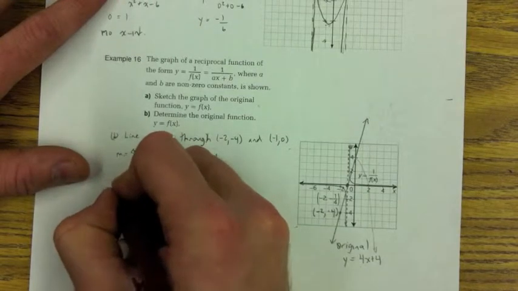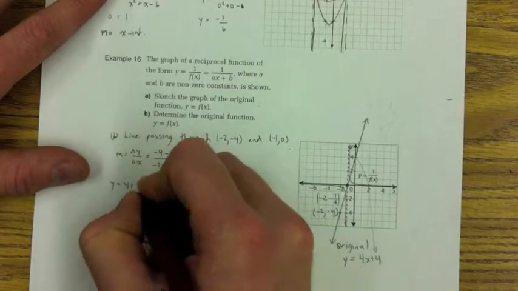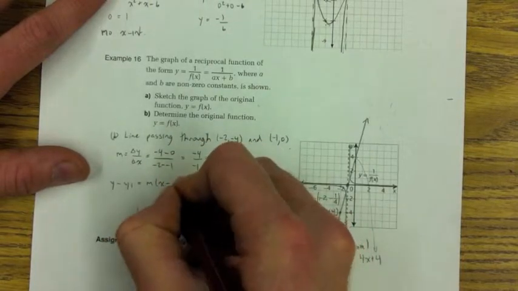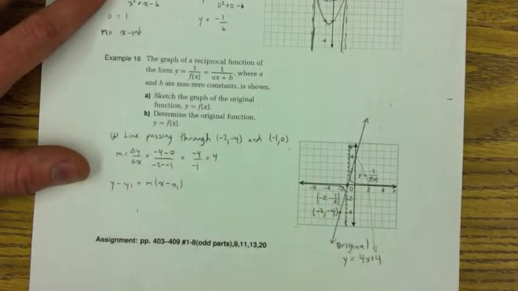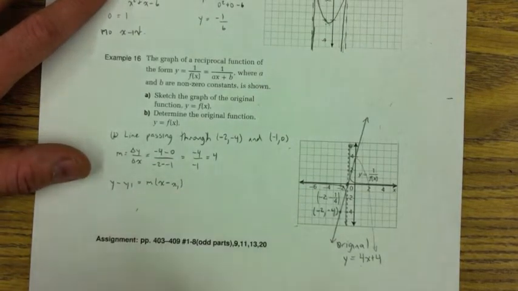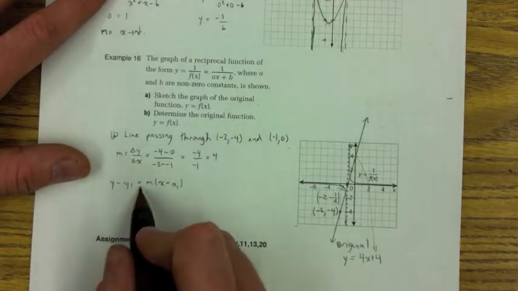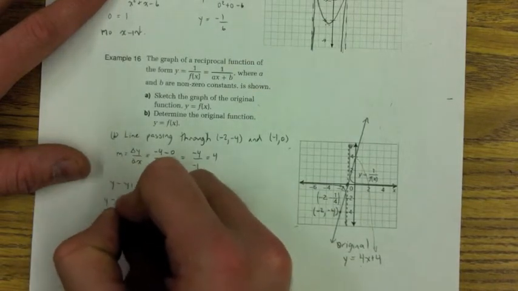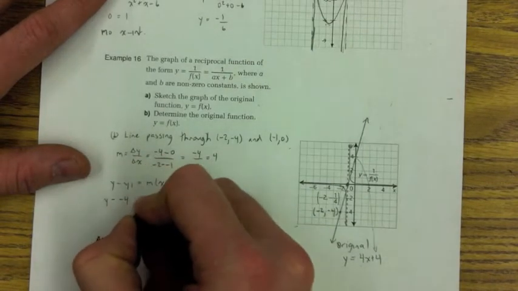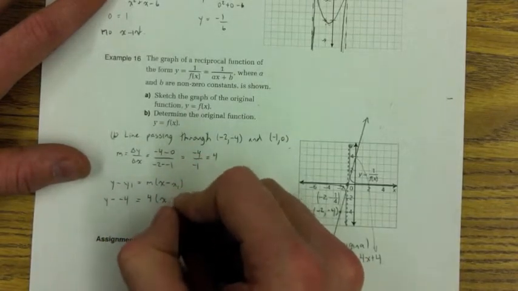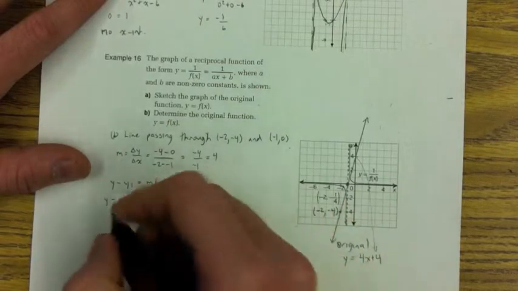And you might remember that the slope point form of a line, which is pretty important in calculus, so if you have forgotten it, it's not going to hurt you to brush up on it, is y minus y1 equals m times x minus x1. So we've got y minus negative 4 is equal to 4 times x minus negative 2.